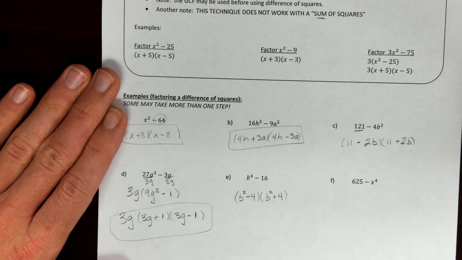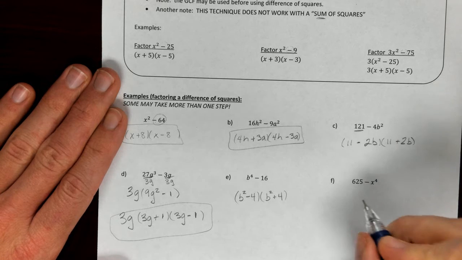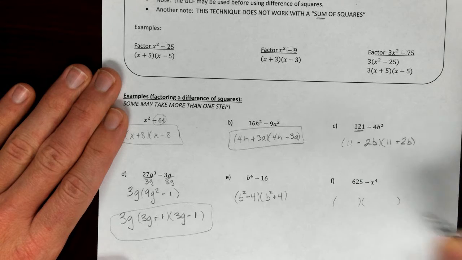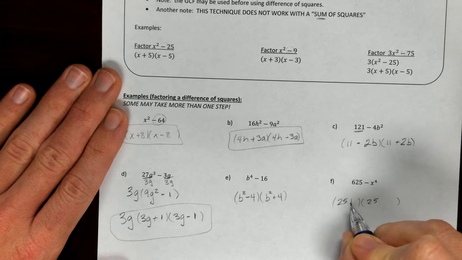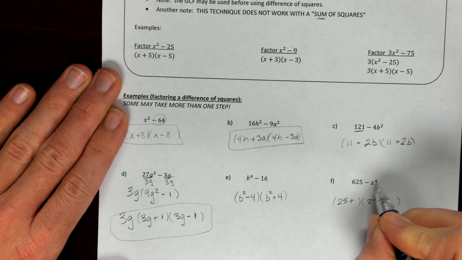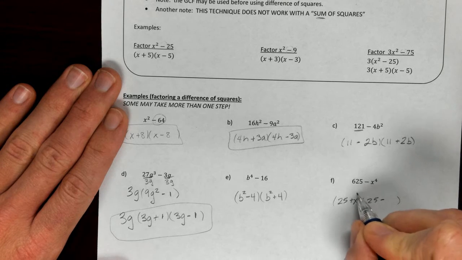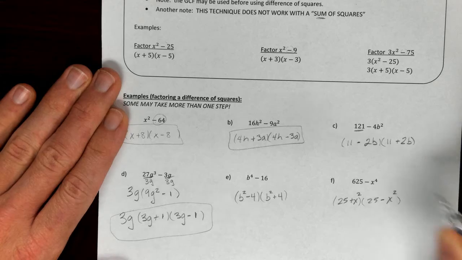F, okay, I'm looking at the square root of 625, which, let me give you a hint, is 25. So you need a 25 in both. Different signs. And now I need x to the 4th, right? So x squared and x squared.